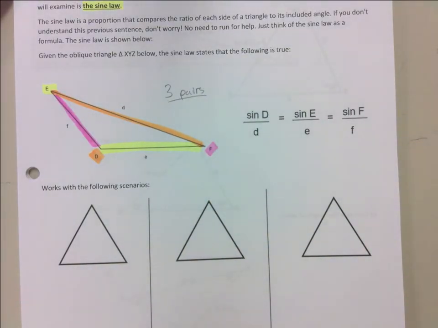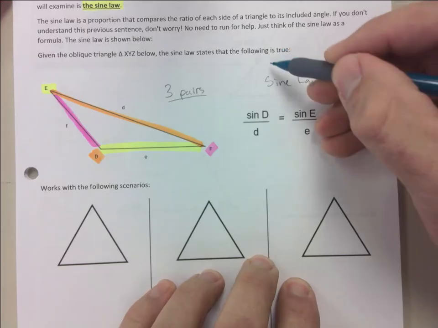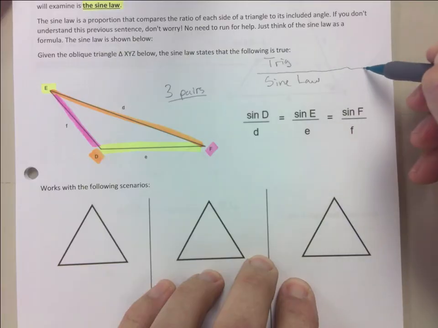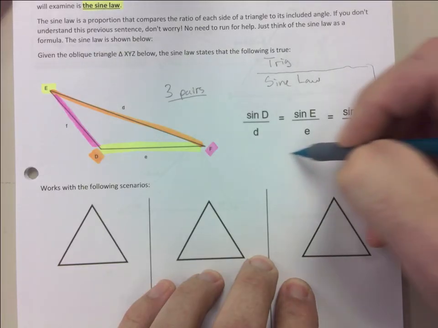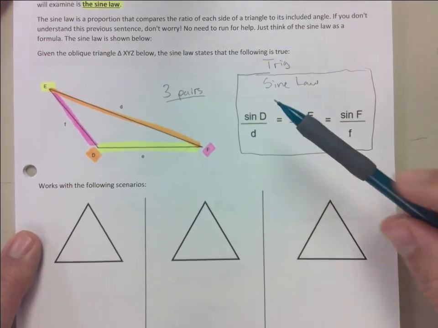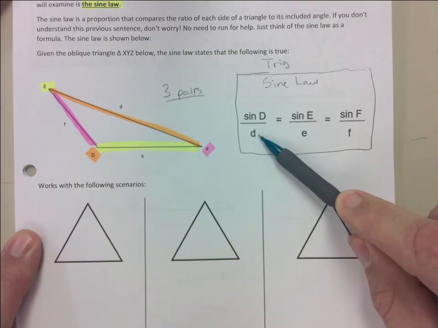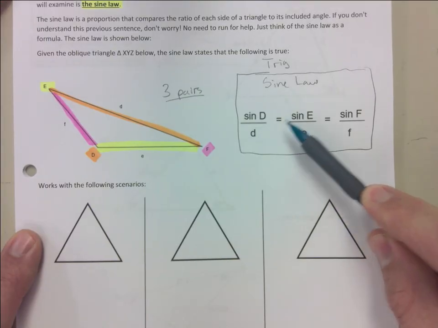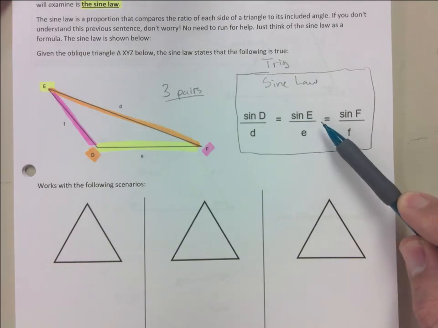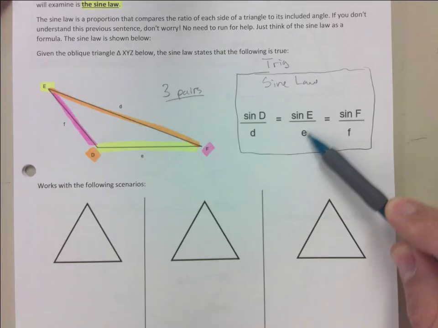So for sine law, if you want to have on your study sheet an entry, you should have a trig section, and then sine law is right here. This is what sine law is telling us. If you take the sine of the angle D and you divide it by the side that is across from it, it's going to be exactly the same as taking the sine of E, another angle in that triangle, and the side across from it, which is going to be exactly the same as sine F and the side across from it. So see how that pairs up?